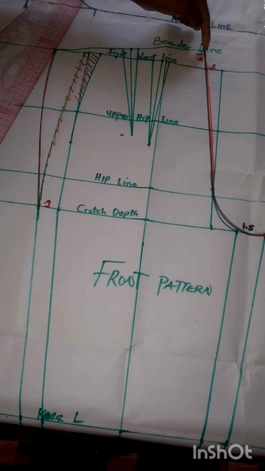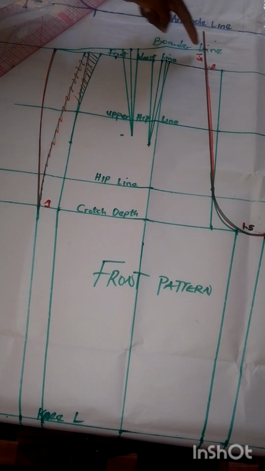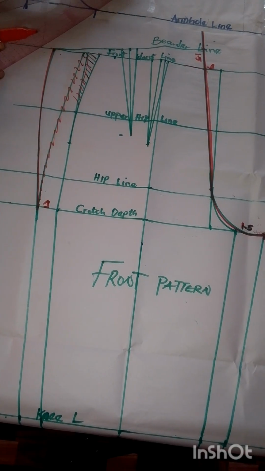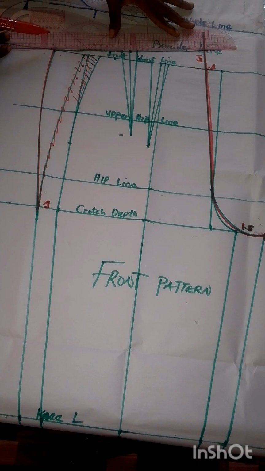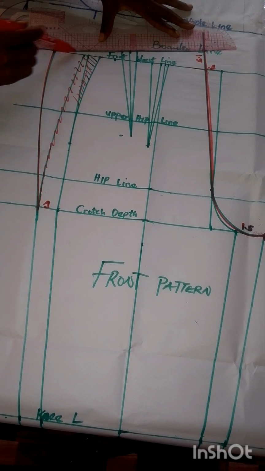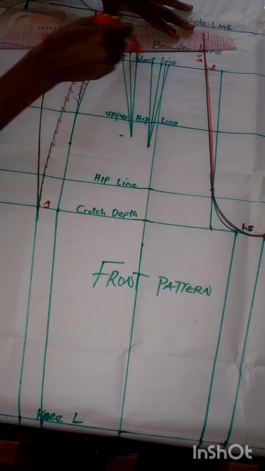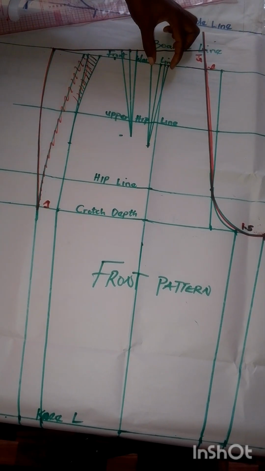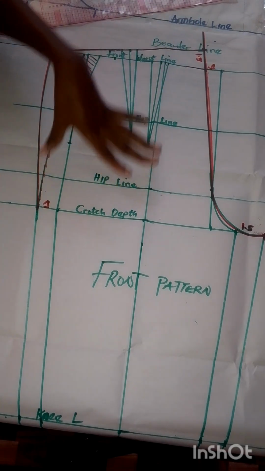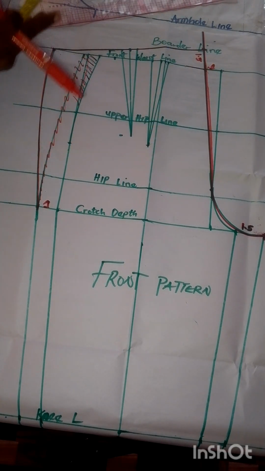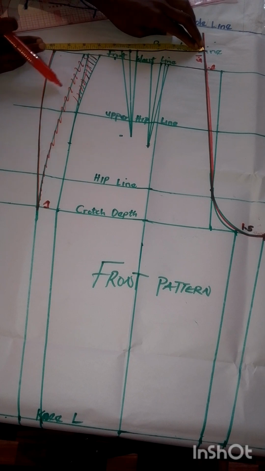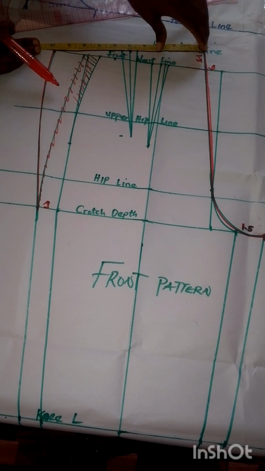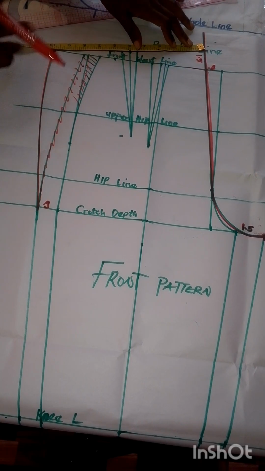Okay, then from that 1.5 that we came up with, we will now connect it. We are connecting here to here, like so. Okay, so when we are done, remember how we drafted our dart on the front pattern. We are going to be doing the same thing here. So what we do is to measure what we have on the waistline. Remember, divided by 2. Here I have 10 inches. So 10 inches divided by 2, I have 5.